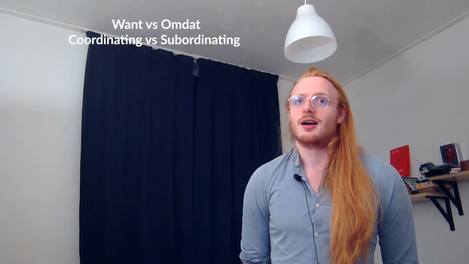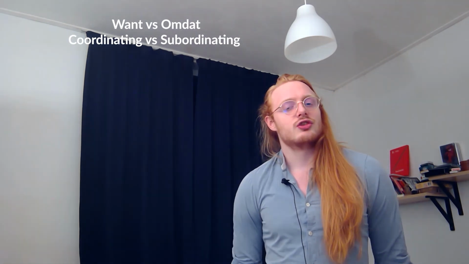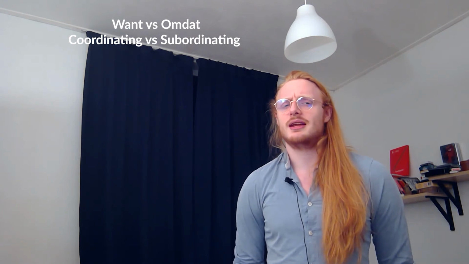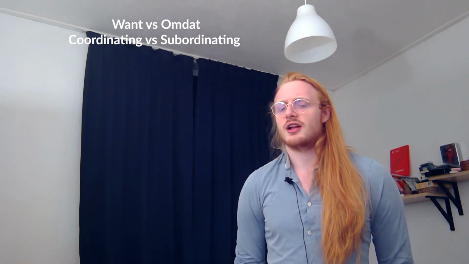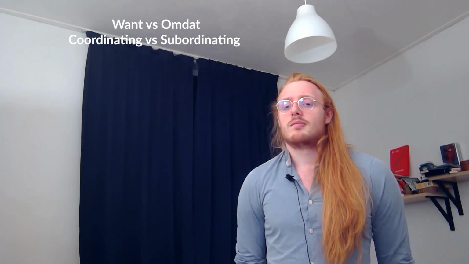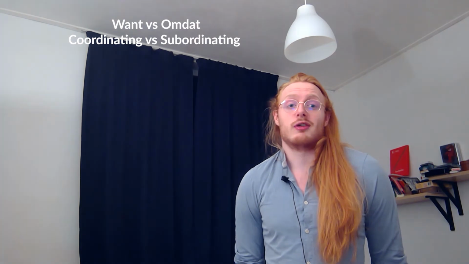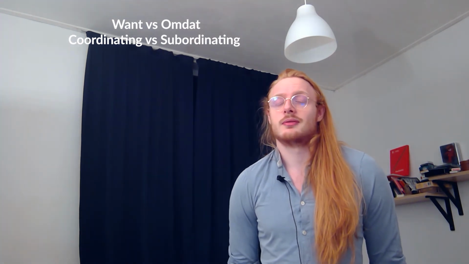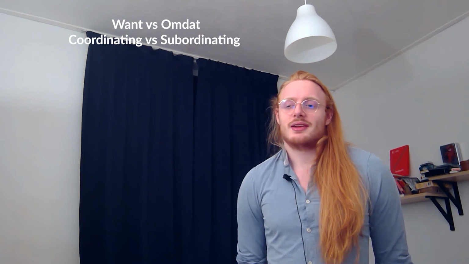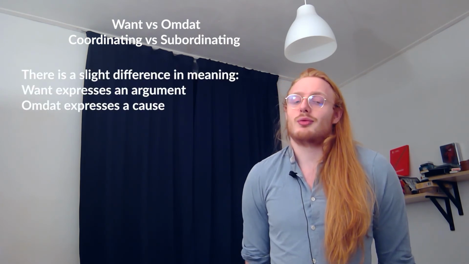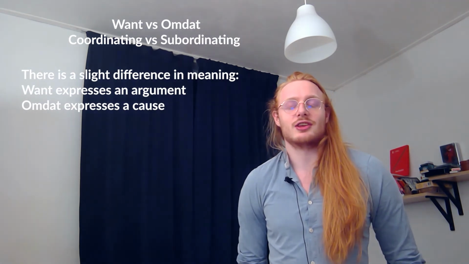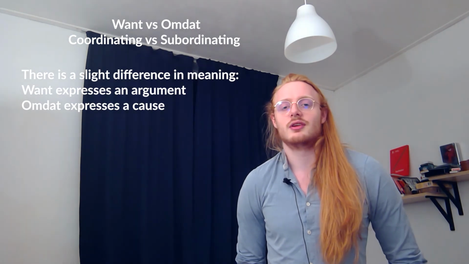This is because want is a coordinating conjunction and omdat is a subordinating conjunction. Now, there does exist a difference in meaning between the two, but it is very slight, and I don't think a lot of Dutch people usually use them. The main difference is that you can start a sentence with omdat, but you can't start a sentence with want. Yes, so keep that in mind. If you can, just use want, because that is easier. The sentence order remains the same, because they are coordinating ones.